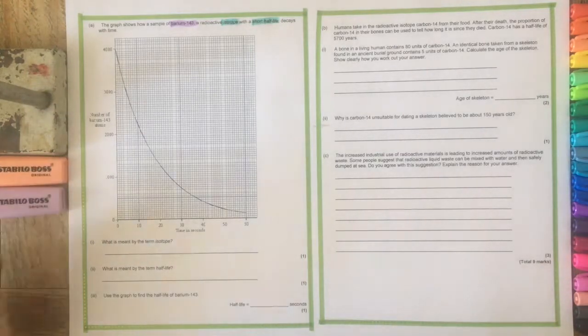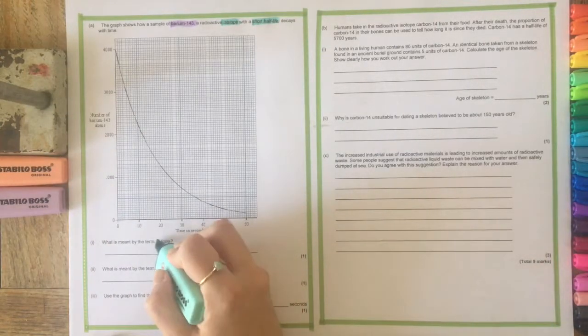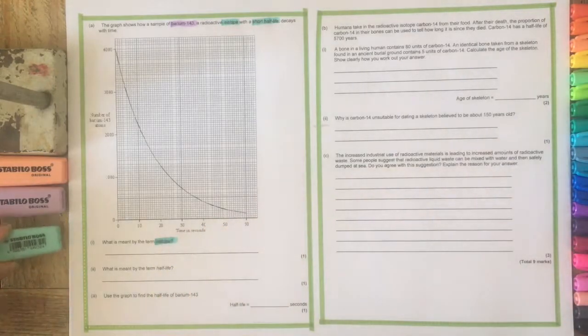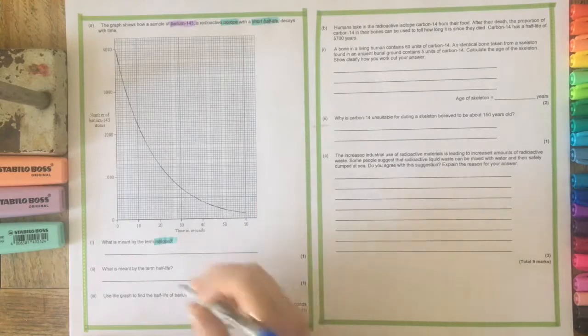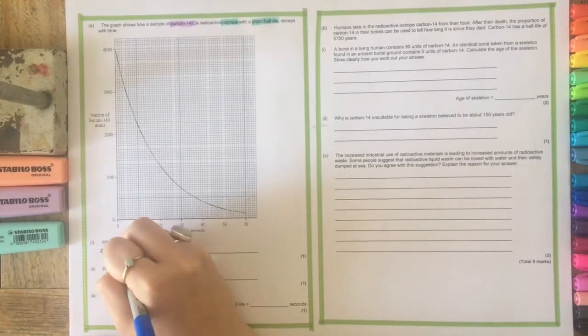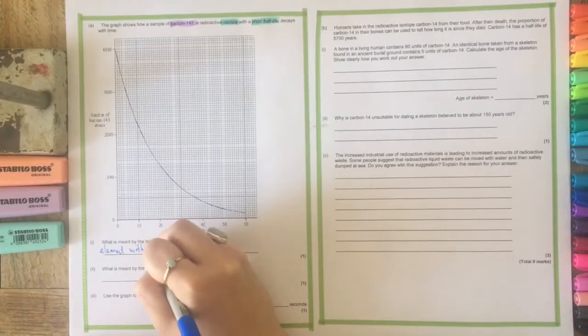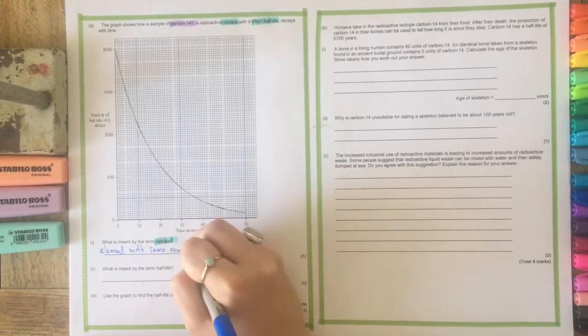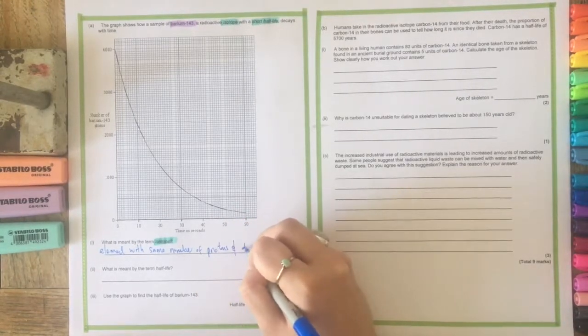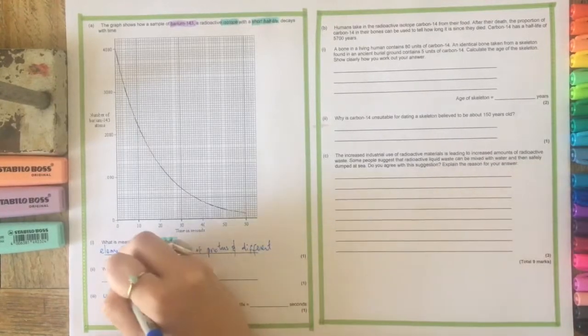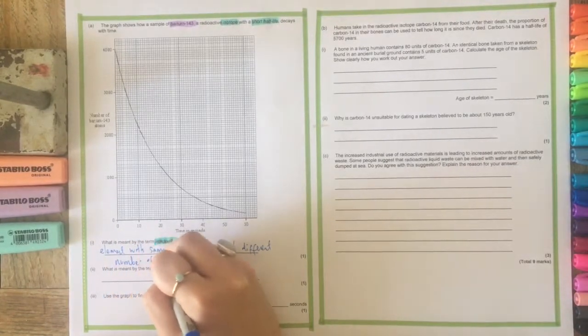Okay, so the first question, what is meant by the term isotope? So this is a definition question. So we just need to give a simple definition of the word isotope, and it's worth 1 mark, so it's just a short phrase or sentence. So we should know that an isotope is an element with the same number of protons and a different number of neutrons.